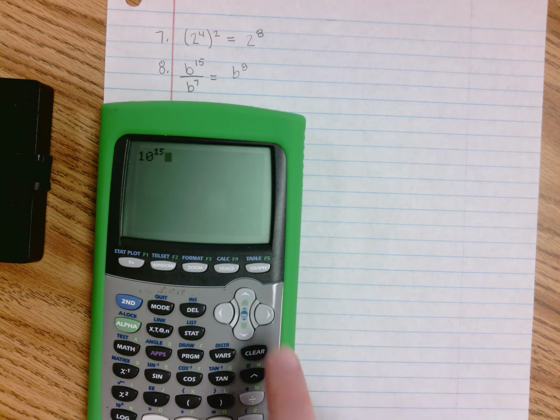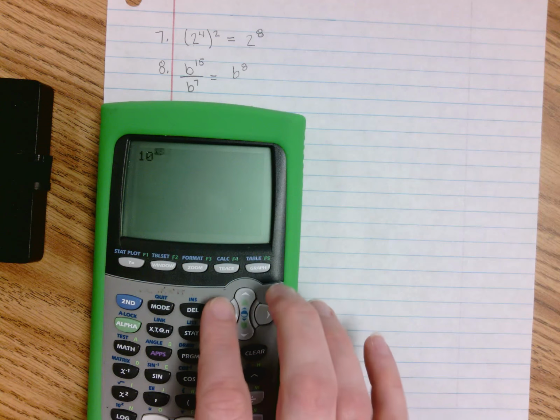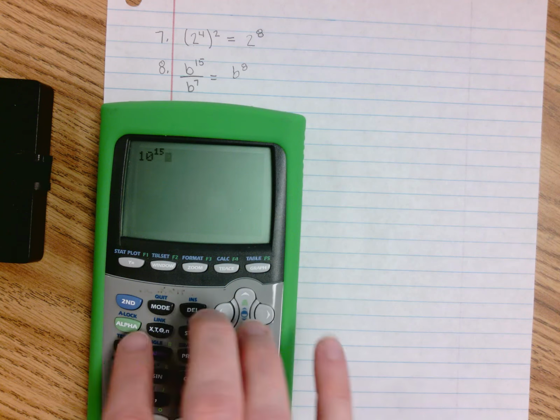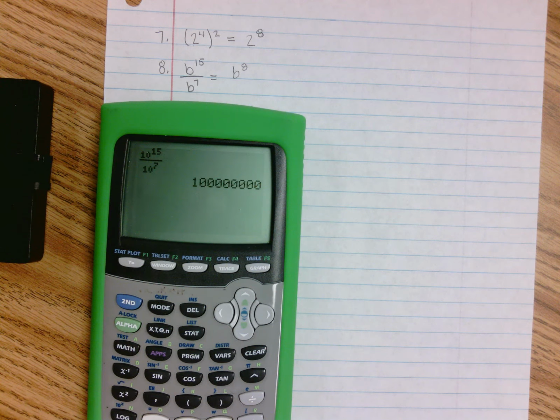We can divide just using the division button, or even do alpha y equals. So let me do alpha y equals. Actually, I think it works there. Alpha y equals, and choose that first option, and I went ahead and put that 10 to the 15th in the top. And so now we want 10 raised to the 7th. We're just choosing a number for B. It can be any of your favorite numbers.